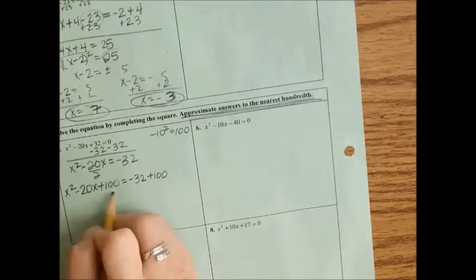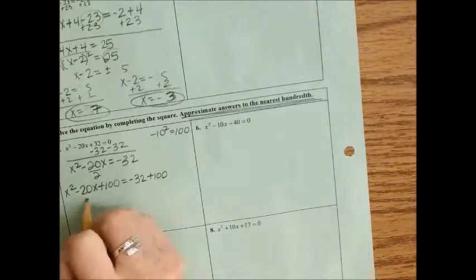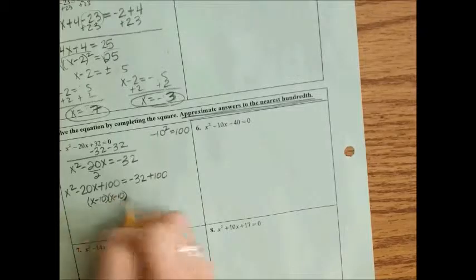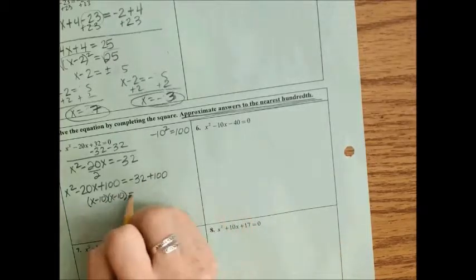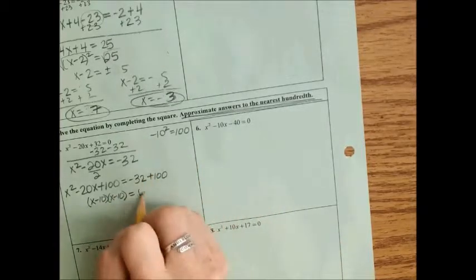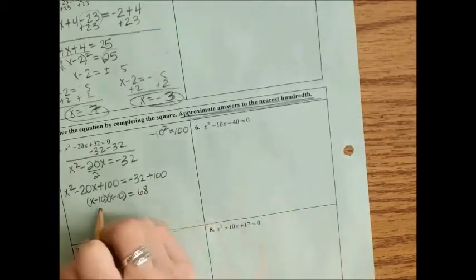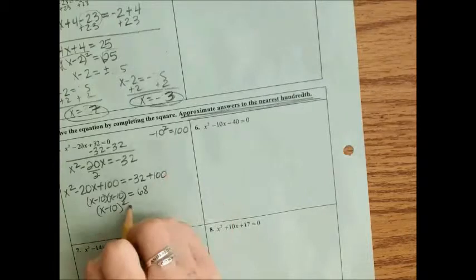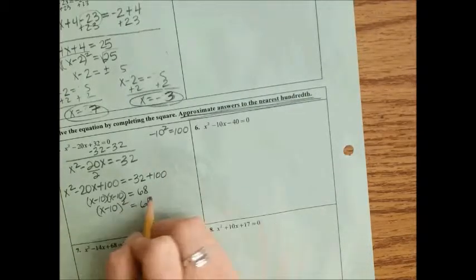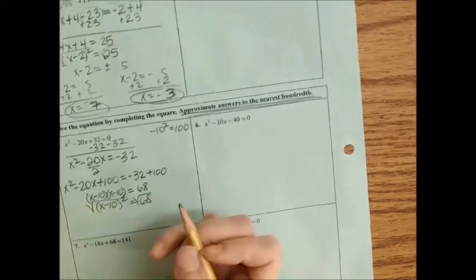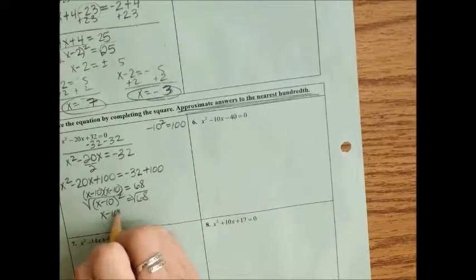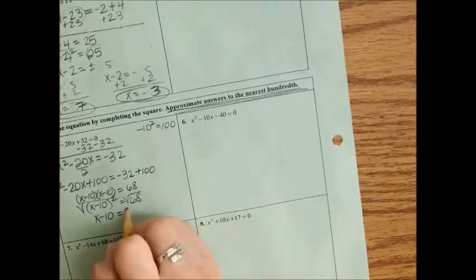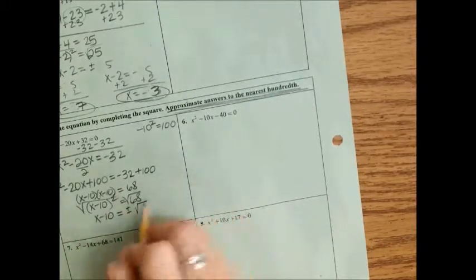Now I'm going to start factoring and simplifying to solve. x minus 10 times x minus 10 is my trinomial factor. Negative 32 plus 100 is 68. So I have x minus 10 quantity squared equal to 68. I'm going to find the square root of both sides. x minus 10 is equal to, now I don't get a nice answer, so I'm going to write it as positive or negative square root of 68.